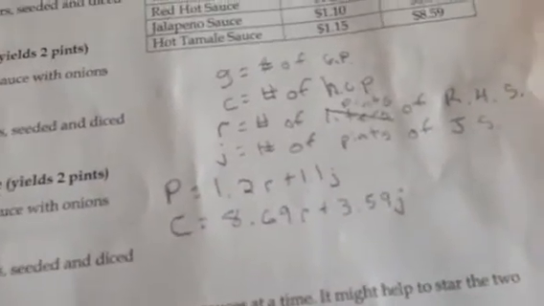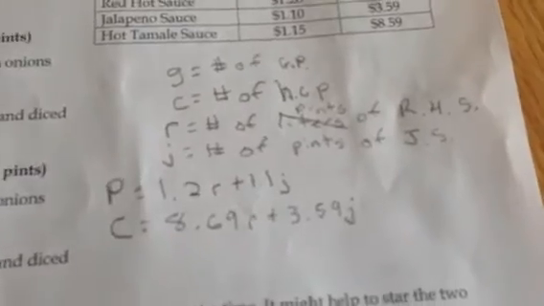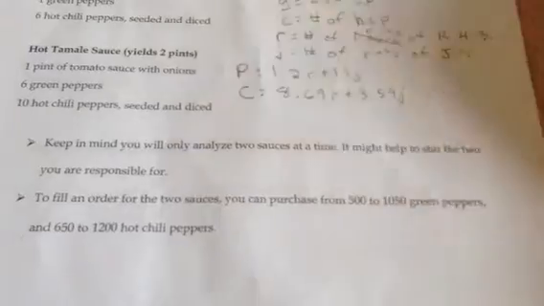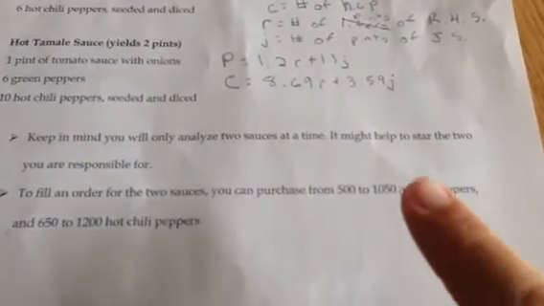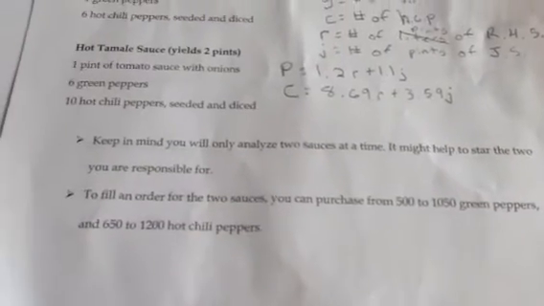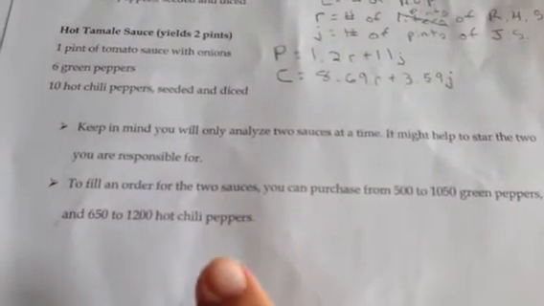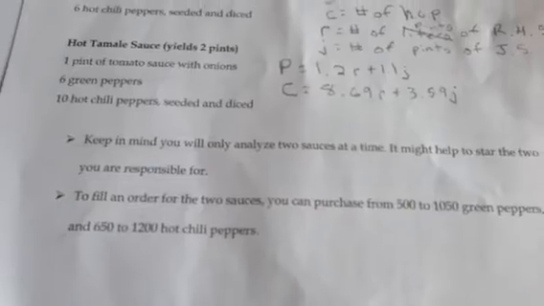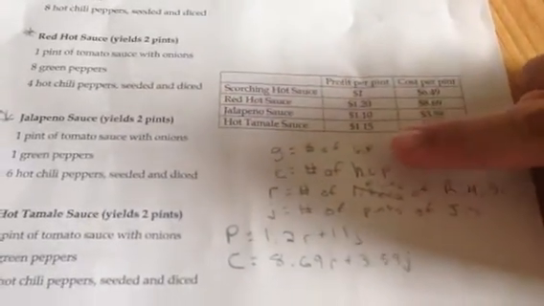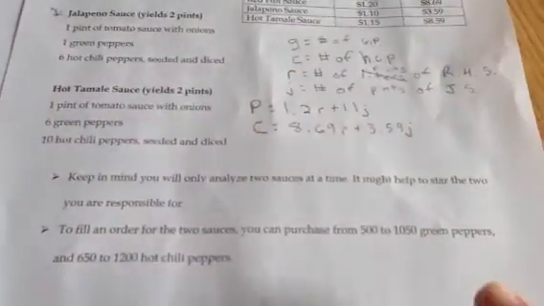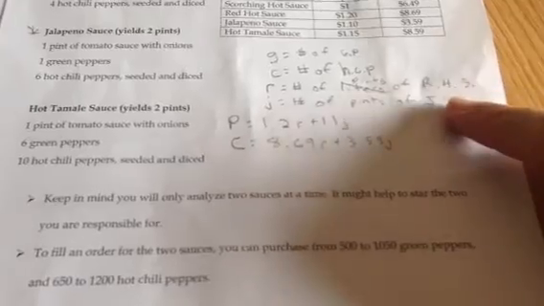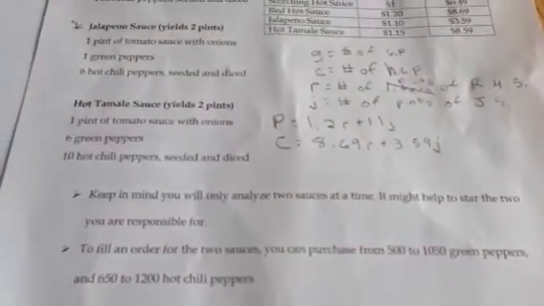Now, in order to properly create a graph, we're going to have to look at our constraints. We have to purchase between 500 and 1,050 green peppers and between 650 and 1,200 hot chili peppers. I know I just said we shouldn't use these as variables, but we can use these to figure out more about our 2 sauces.